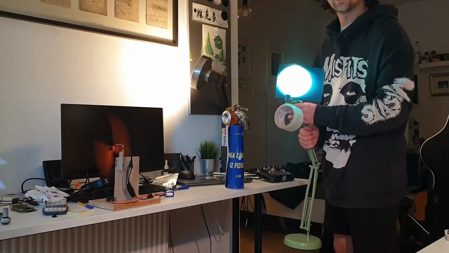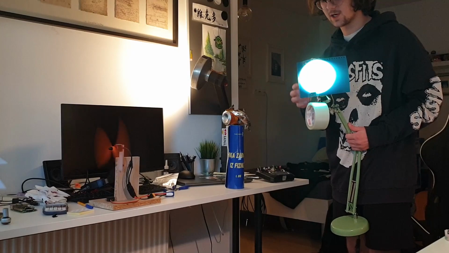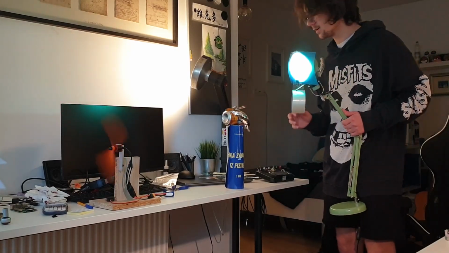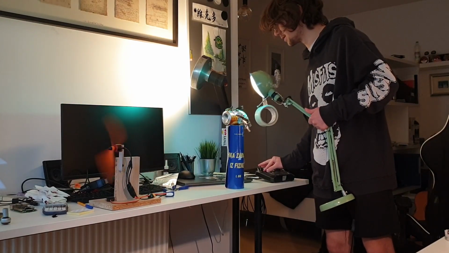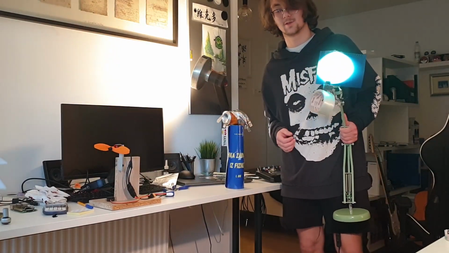But over here we have a UV light, and as you can see, if we shine UV light onto our can, we can see the charge slowly dispersing. And that's exactly what the photoelectric effect is.